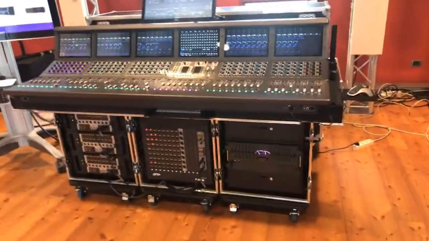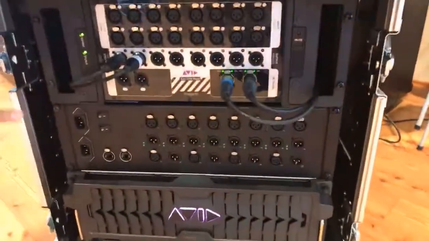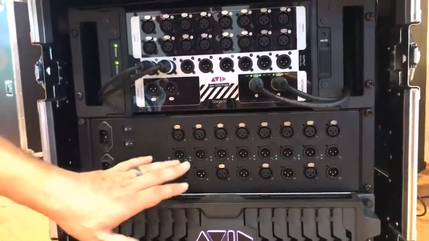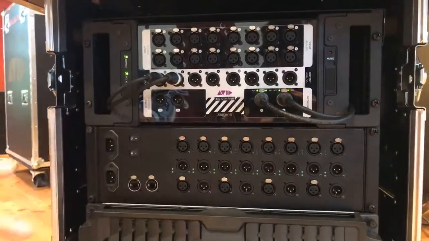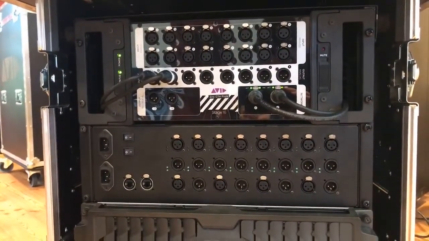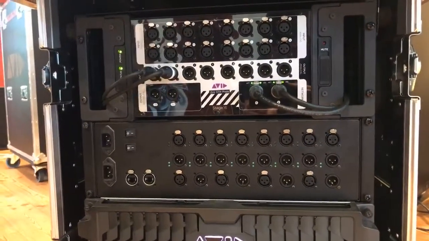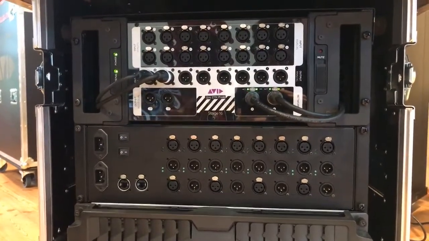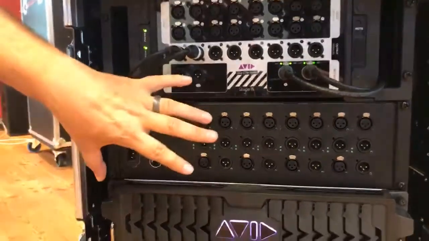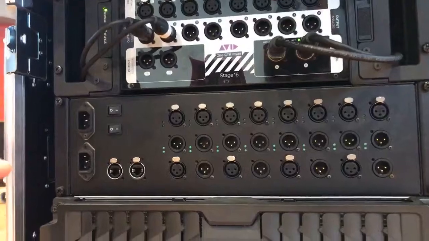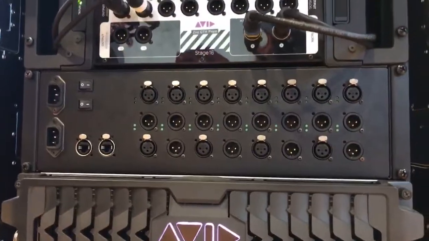Next up would be the local I/O. The local 16, this is the back of the unit. The local 16 gives you 8 analog inputs and 8 analog outputs and 4 pairs of AES. You will find the exact same I/O on all the consoles except the 16C. 16C has 2 analog in and 2 analog out, but to expand on that I/O or to expand on any of the local I/O on our other desks, you can add this device, which adds 8 additional analog I/O and 8 additional digital I/O to the already existing local I/O that's on your desk.